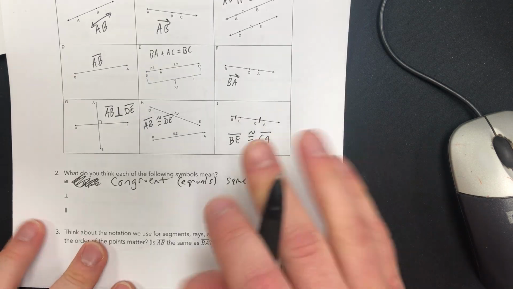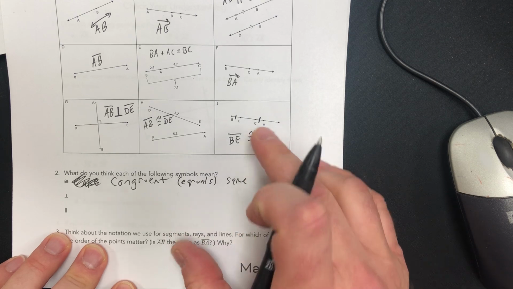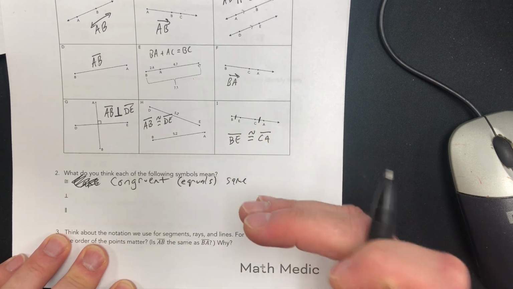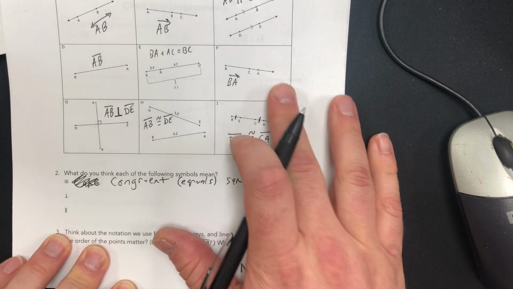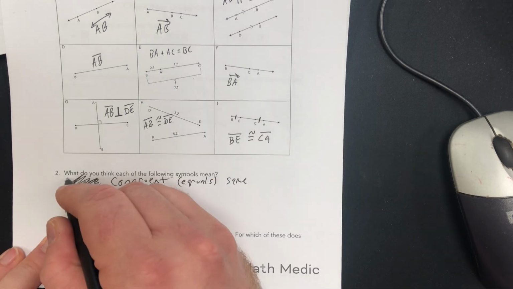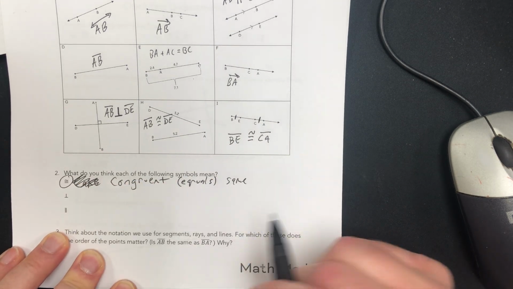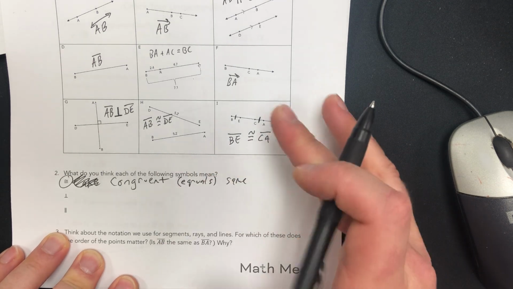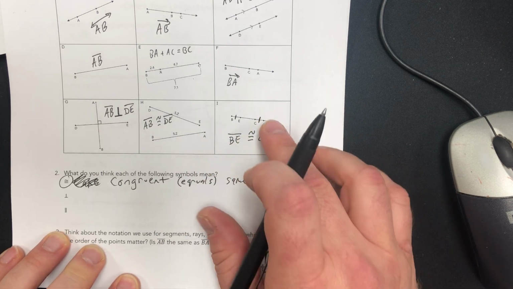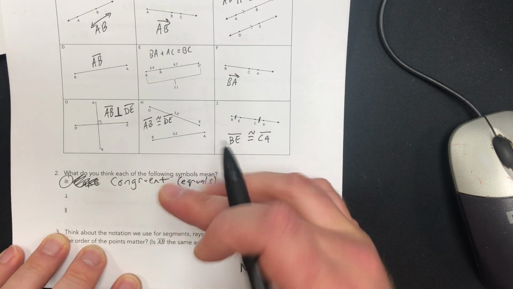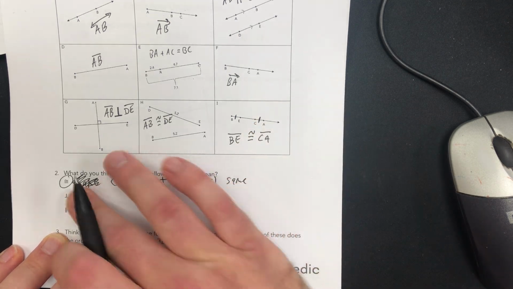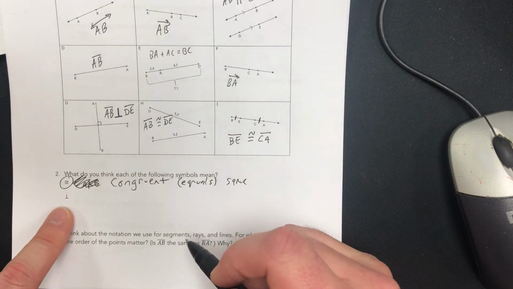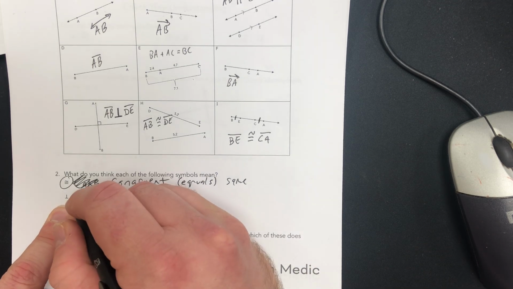Just a reminder, when you do your own notes, you don't need to copy everything I'm writing. The whole point of notes is for you to put what's in your brain on the paper. So if this was something you've seen a billion times and you already knew what it was, there's no need to write anything there. But if there was anything new that you picked up and you were like, oh, I didn't realize that the word for that was congruent, then you might want to write that. Or, oh, I didn't really realize that this is just equals. Or I didn't realize that upside down T was perpendicular.